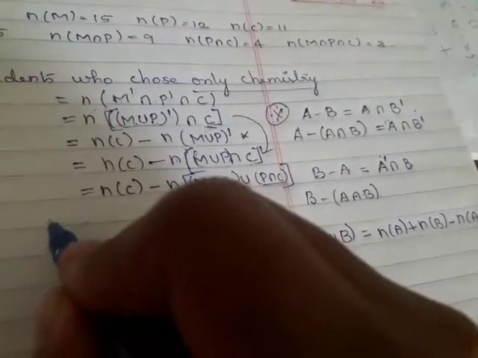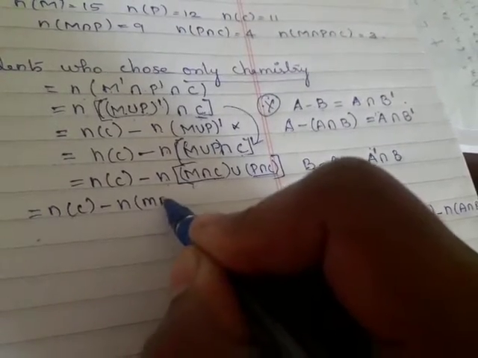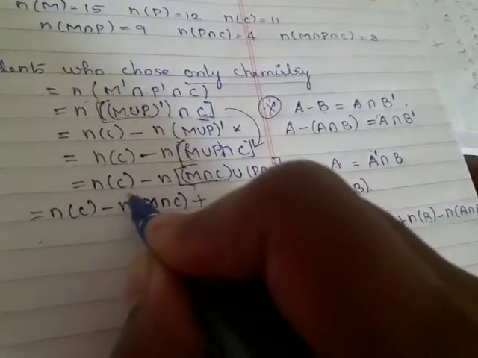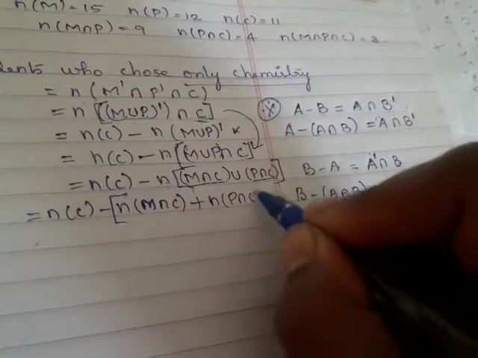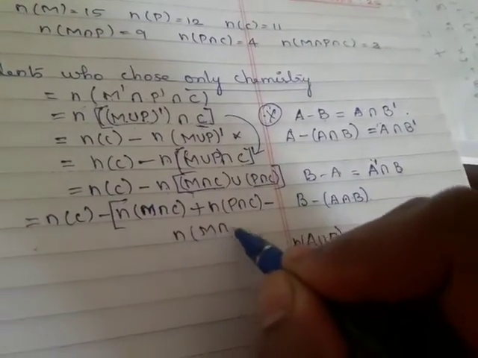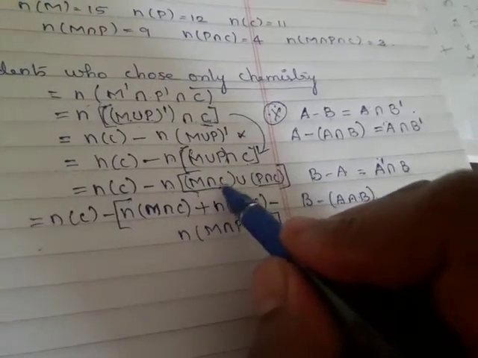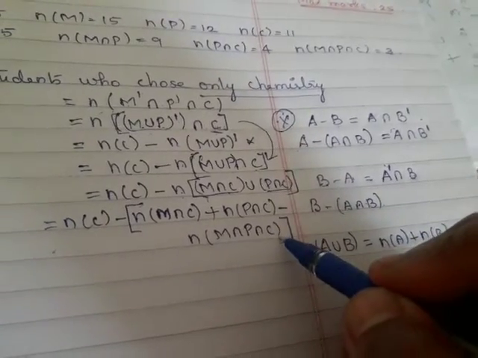So which is equal to n of c minus, you put brackets here, n of a plus n of p intersection c minus n of m intersection p intersection c. When you find the intersection of all the three sets, c is repeated, so it is enough if you write it once.